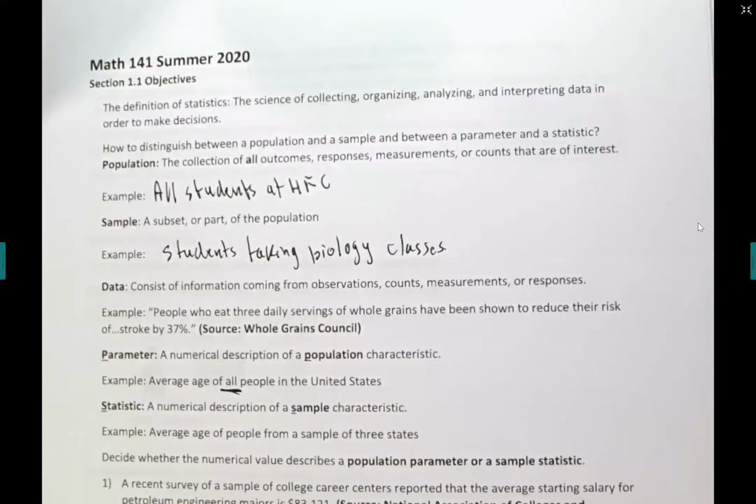Now, what is a statistic? Statistic is different from statistics, guys. Statistics is the class that you are taking, but statistic is a number that summarizes a sample. It comes from a sample characteristic. Let me give you an example. Average age of people from a sample of 3 states.